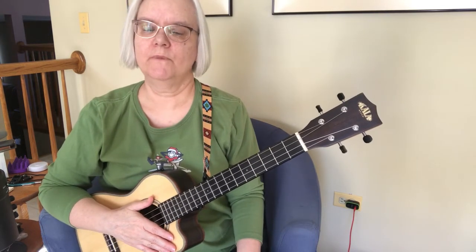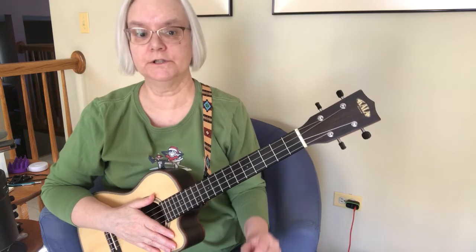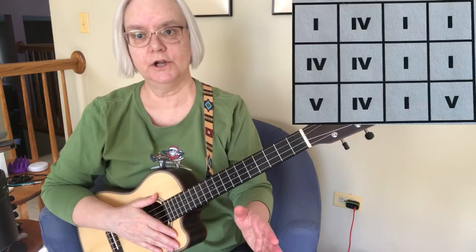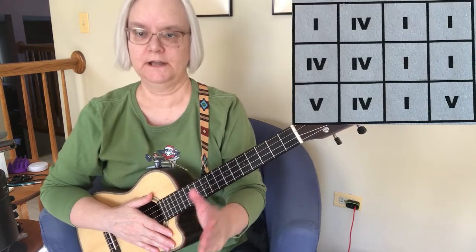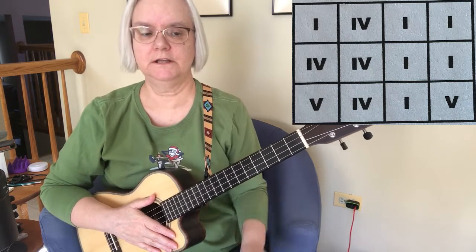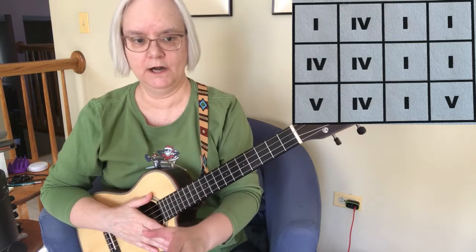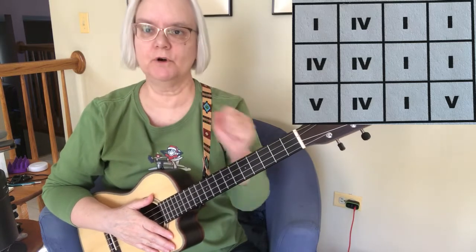Here's the progression that you would use for a quick 4 12-bar blues pattern. A quick 4 just means that we're going to switch to the 4 chord in the second measure. So you'll see in the diagram here we have 1, 4, followed by 1 again, and it's broken out for our 12 bars all the way through.